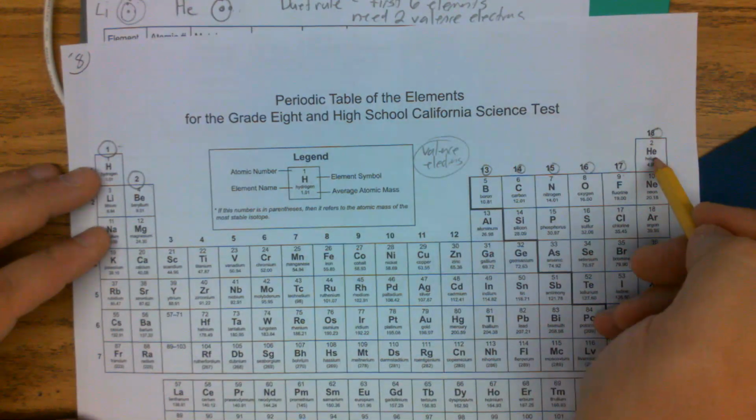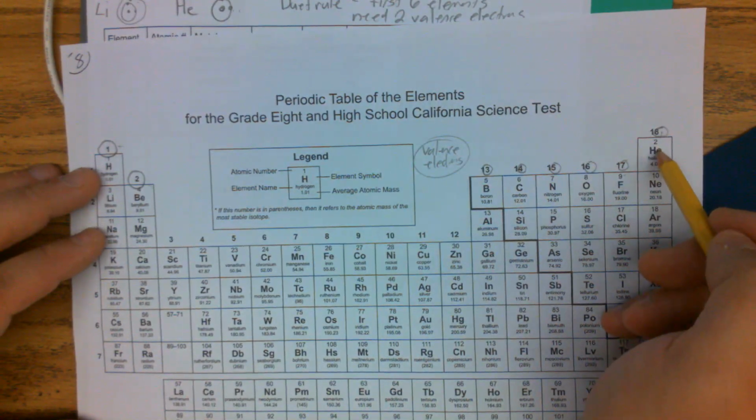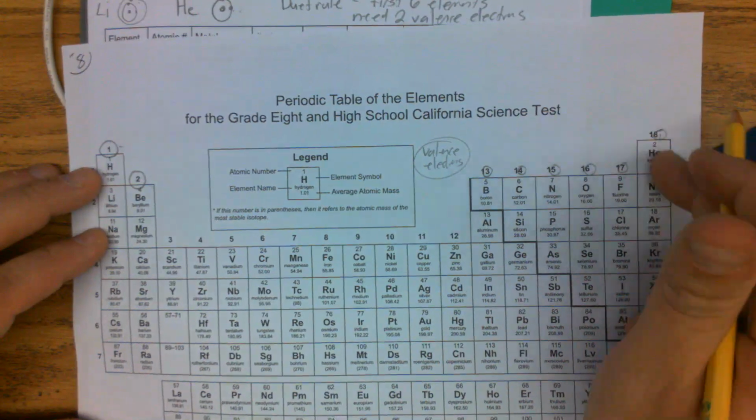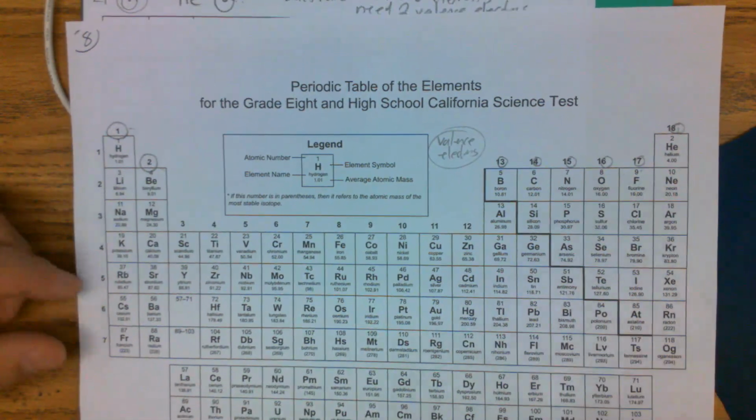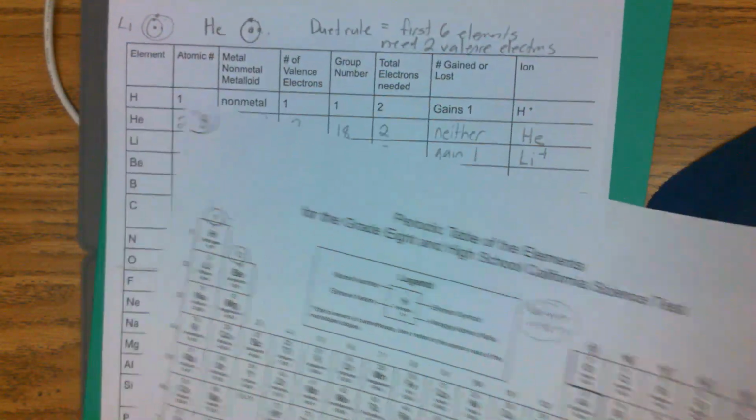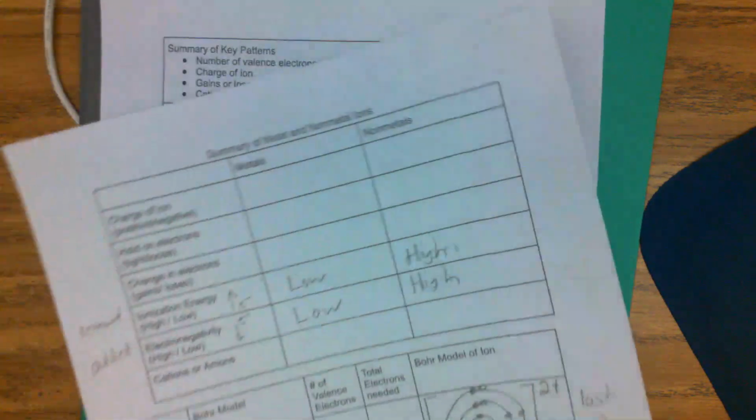One exception, helium. Helium can't have 8 because it only has 2 electrons. So helium is a full shell, but has less than that. All right, so you should be able to fill this in. On the back is just summarizing the patterns for it.